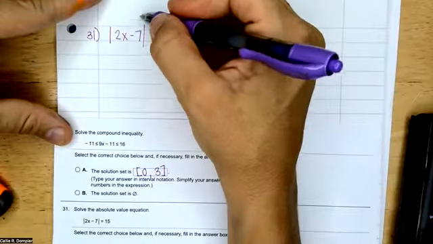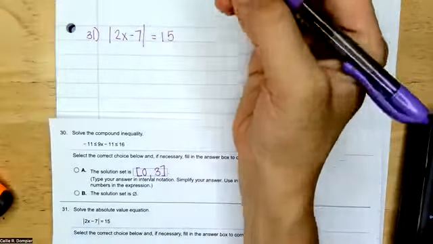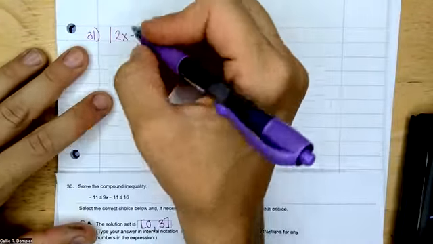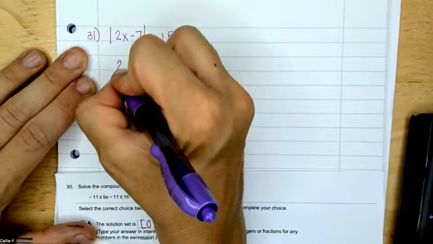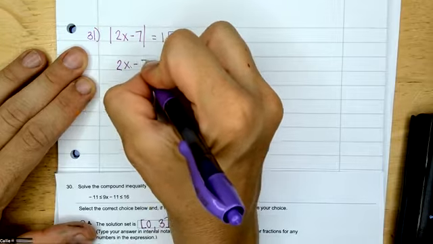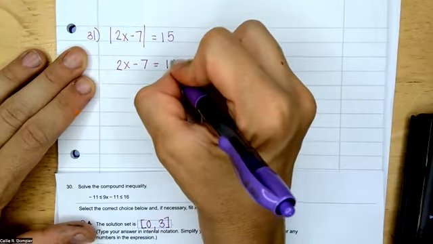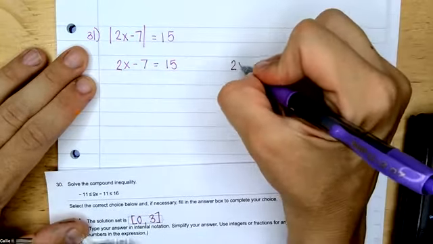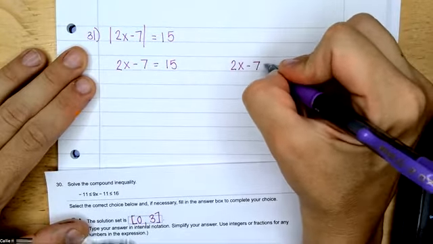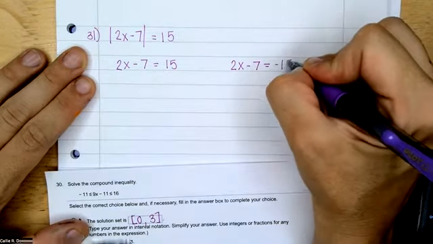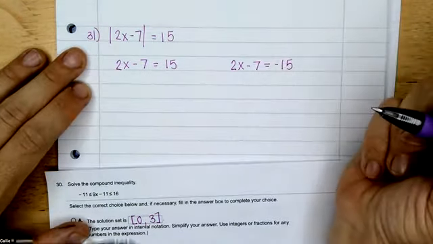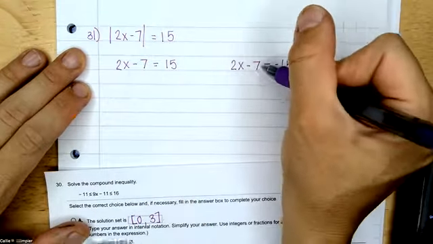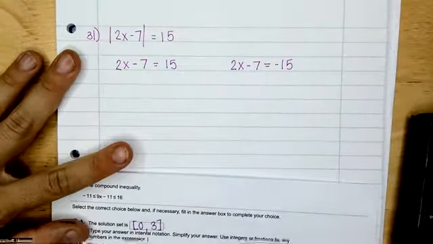Now, if you have isolated the absolute value on the left-hand side, that means that now you can take off the absolute value symbol and just write everything that was inside the absolute value set equal to your original positive number and set equal to the additive inverse, which is the negative of that term. Good. So 2x minus 7 is equal to 15 and 2x minus 7 is equal to negative 15.